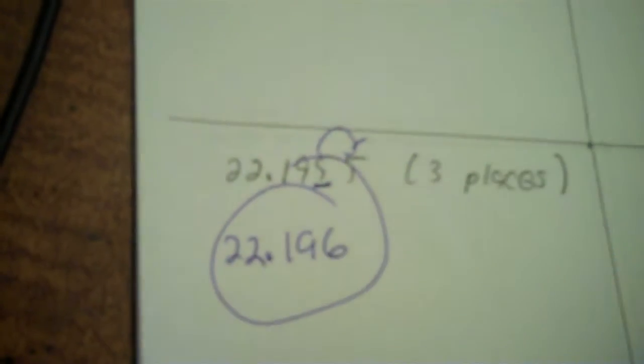Okay, 3 places. It's going to go to a 9, 8, 8, 0 point. Okay, and then 3 places right there. That would go to a 6. When it's actually a 5 after, it goes to a 6. So 22.196.